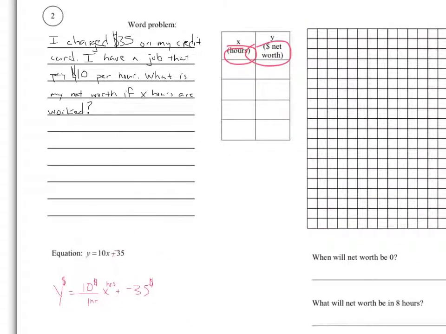When I saw a lot of people do this, it looked like the way most people went about doing this was they started with their T-chart. They said, my starting point is 0, negative 35. They said my increase in Y is $10. My increase of X is 1 hour. 1, 2, 3. When I add 10 to negative 35, I get negative 25. So a handful of people went wrong there with their addition.